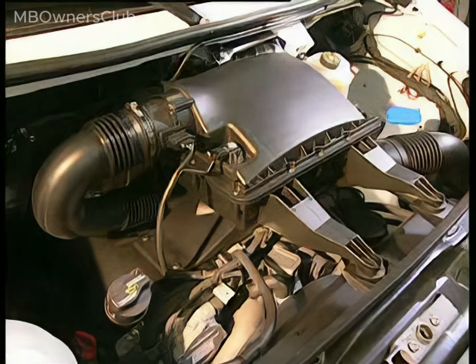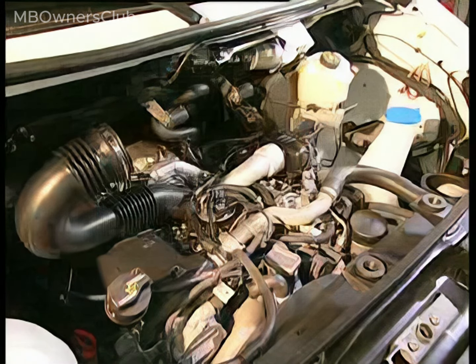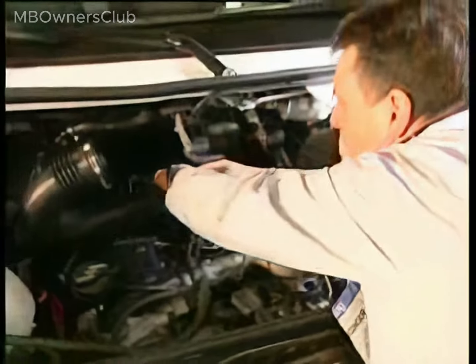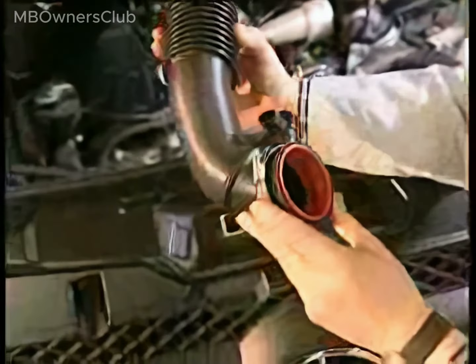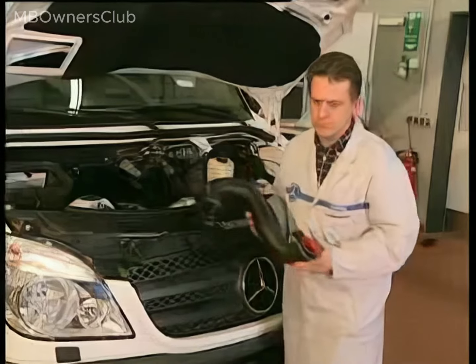Preparations for correcting the fault: first, remove the air filter and then the engine trim. Now, the hose on the turbocharger can be removed. Actual value of air mass per stroke too low. The fault may be attributed to damage to the red lining of the hose.